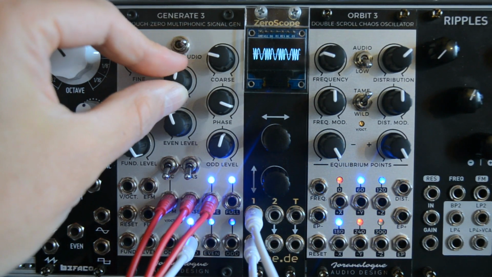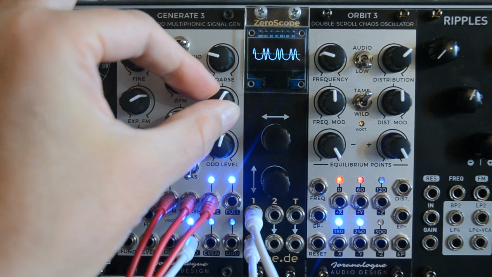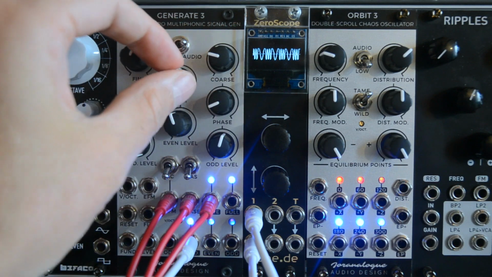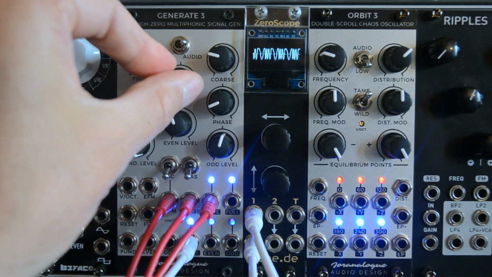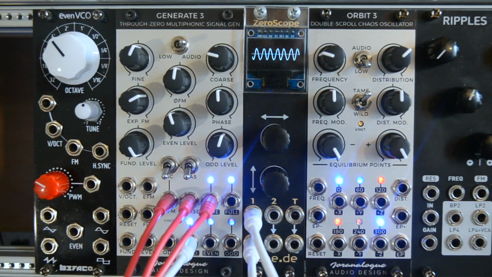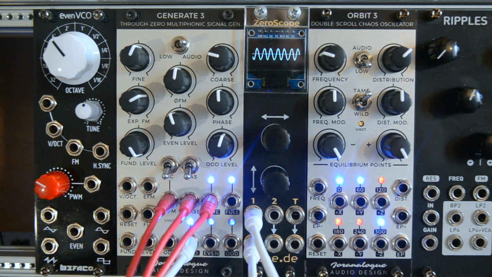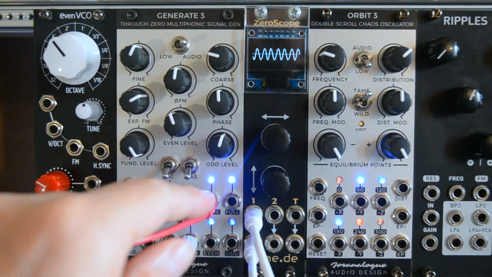Like this, you can see it. So you can do these things. So this opens up a whole range of possible tones you can get from Generate 3 by just patching it to itself.